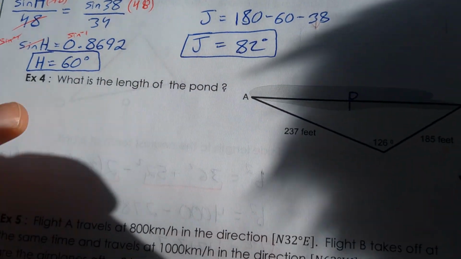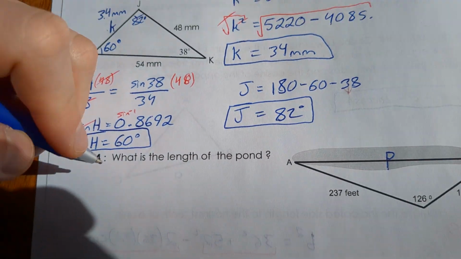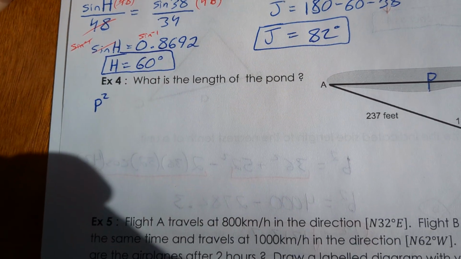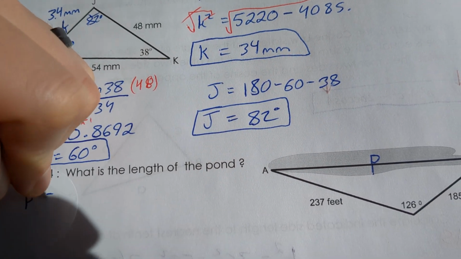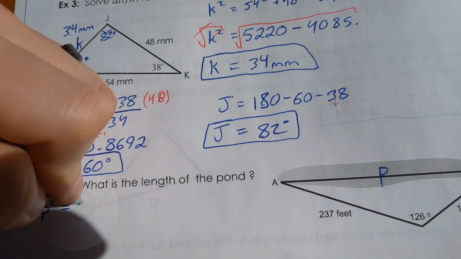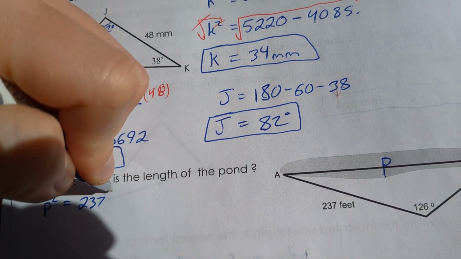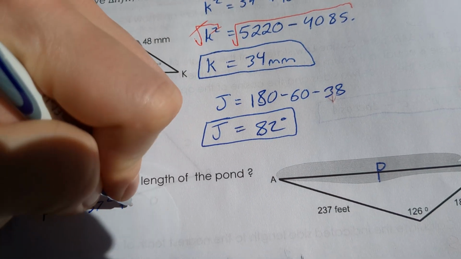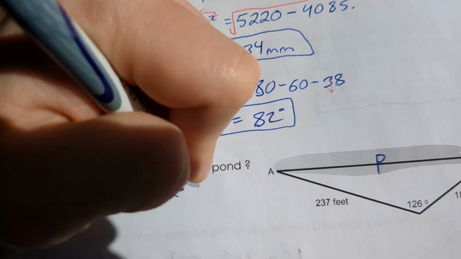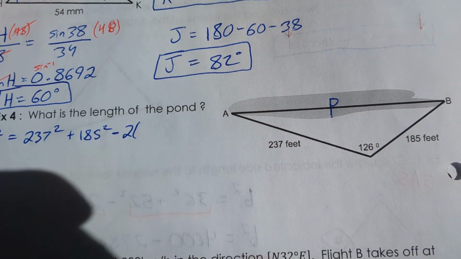And then, so just remember with cosine law, we put whatever we're looking for, the side we're looking for, first. So p squared equals the two sides we know squared. So 237 squared plus 185 squared minus 2 times the two sides.